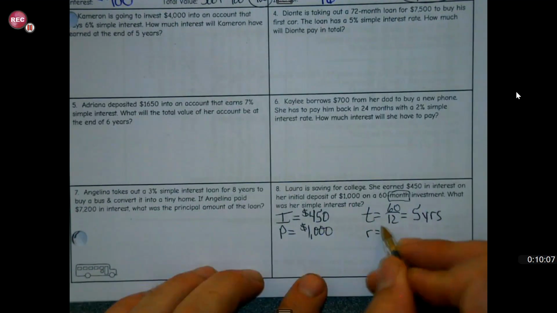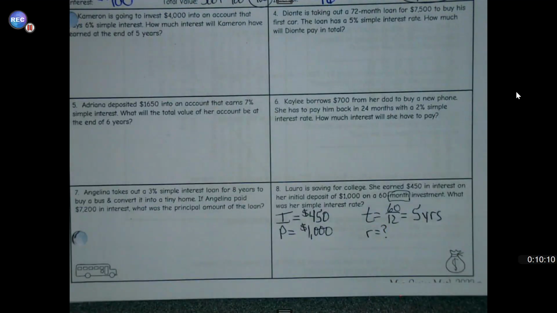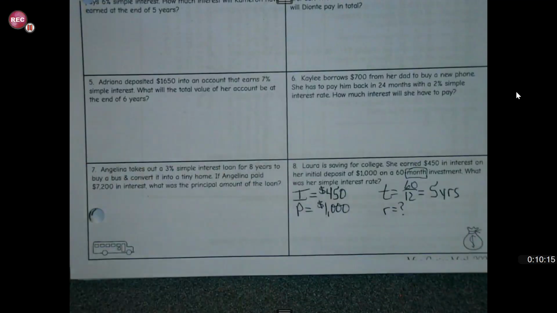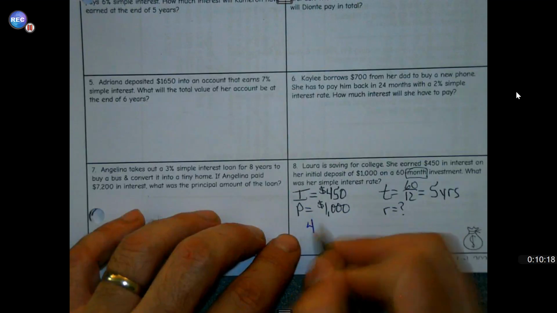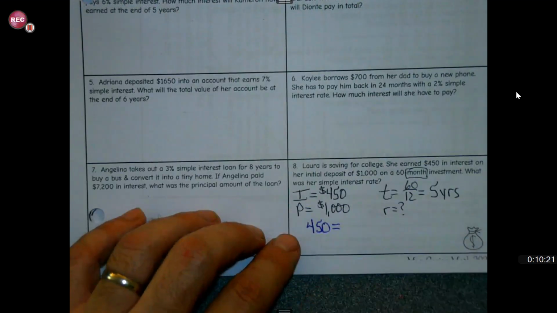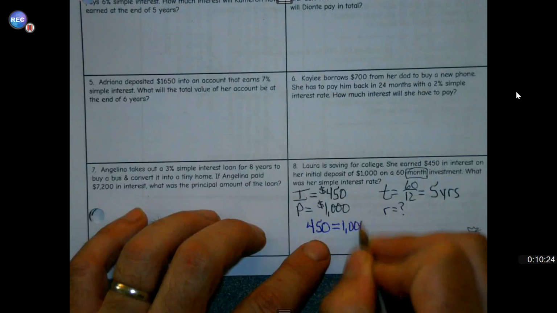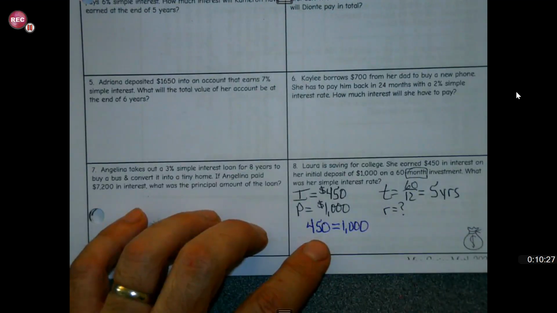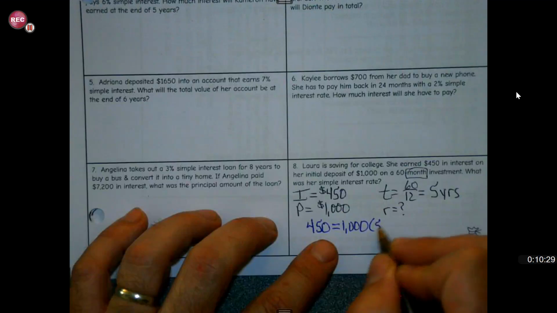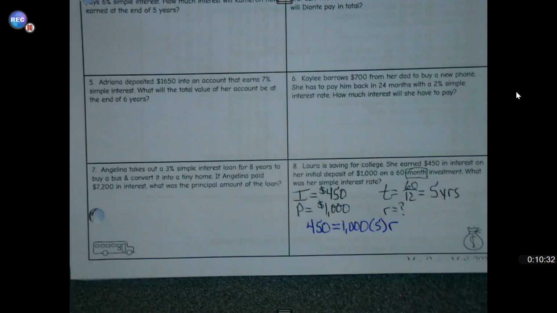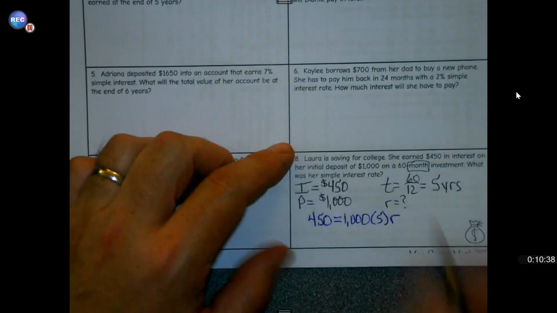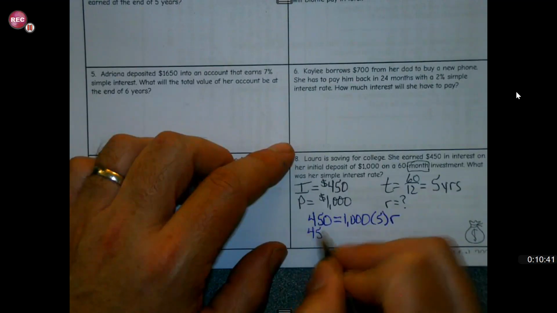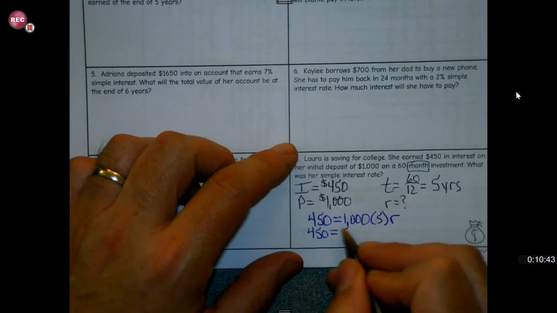What was the interest rate? Ooh, we're changing things up a little bit. So the formula hasn't changed, but now where our numbers go have. So I know what I is. I know what P is. I know what T is, but I do not know what R is. So let's simplify a little once we get that written down. So 1,000 times 5 would be 5,000 times R.